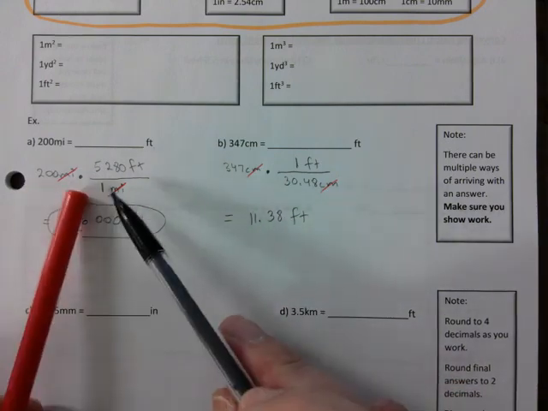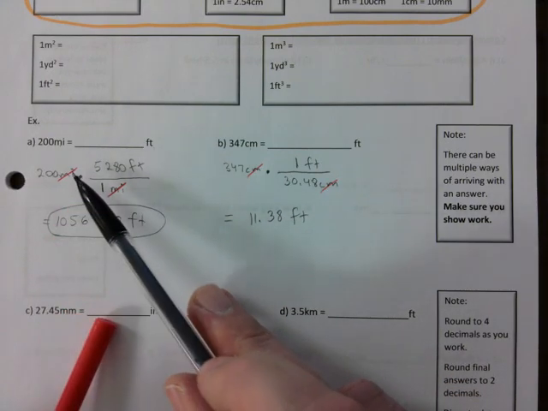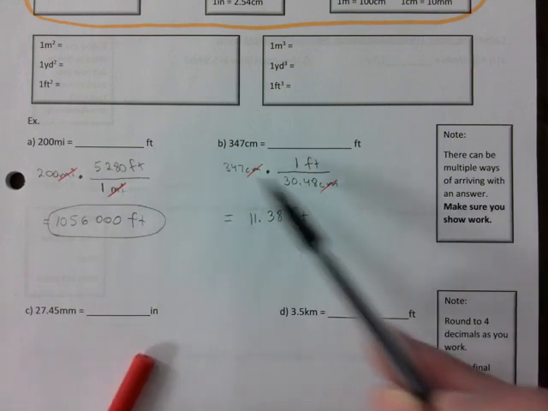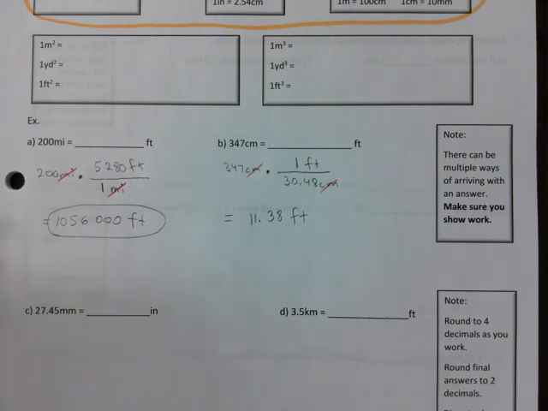So you have one example here where the 1 was in the denominator, simply because miles, you wanted the miles in the denominator. Here, centimeters were in the denominator, the 1 went up there. Okay.